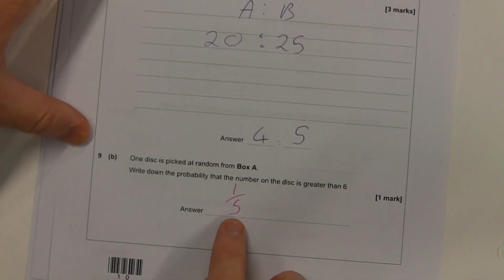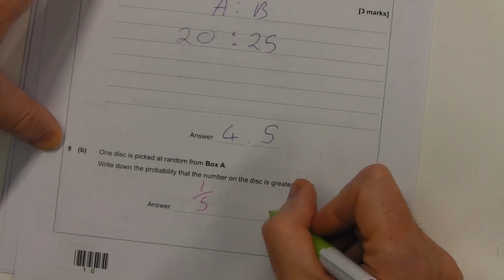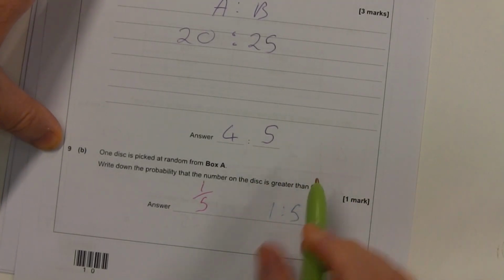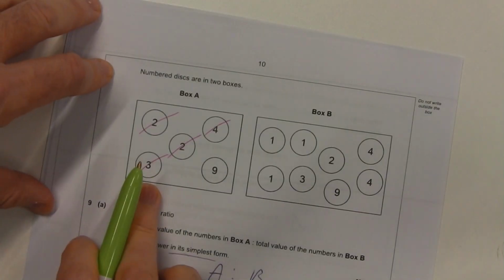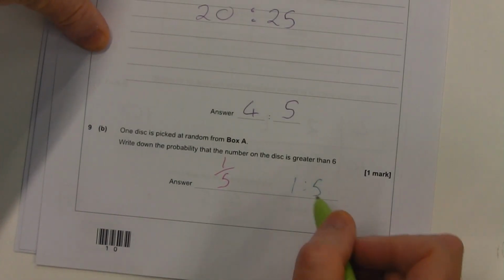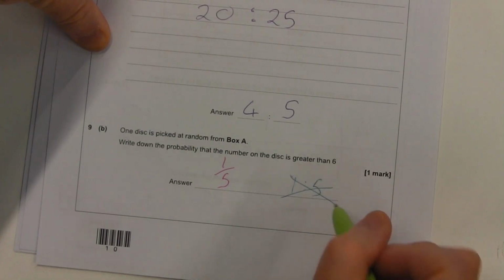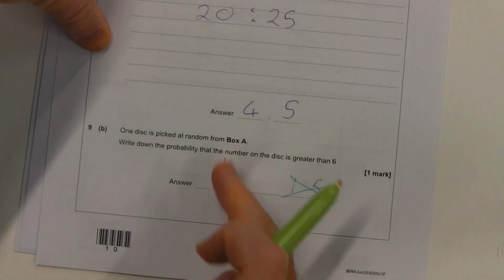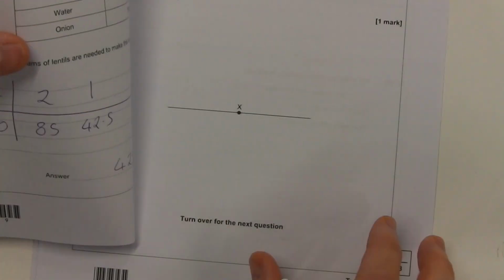Now, the mistake that people make is they write it, because it's a ratio question, as 1 to 5. Now 1 to 5 means there's 6 discs, and there isn't. There's only 5. Do not write this in that form. It's probability. Probability does not go in that form. It's a 1 in 5 chance.